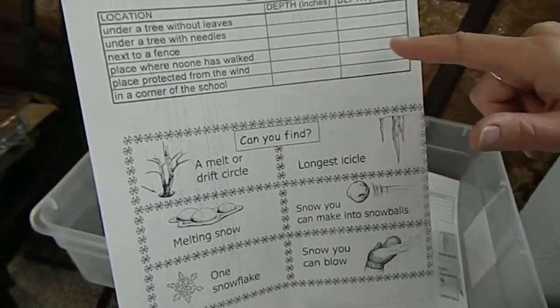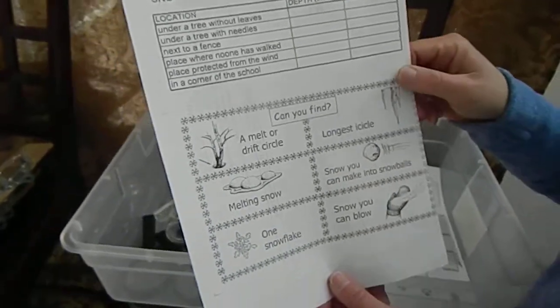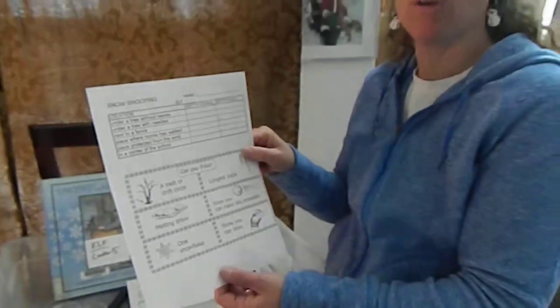And you can measure that in inches or centimeters. We will put a ruler in here. If there's not, you can always hopefully ask in the classroom if you could borrow a yardstick.